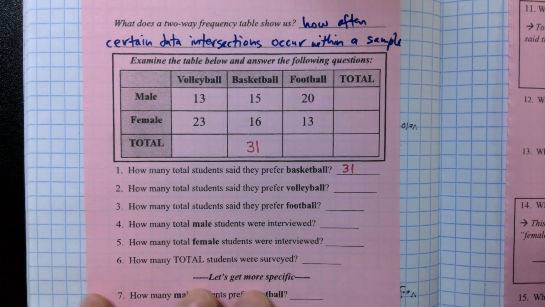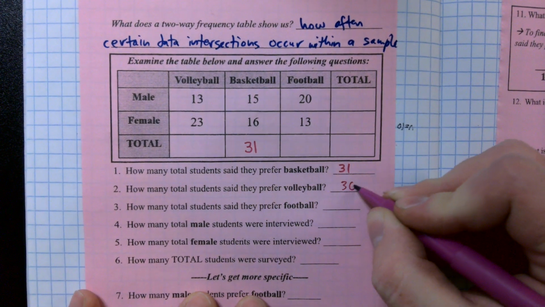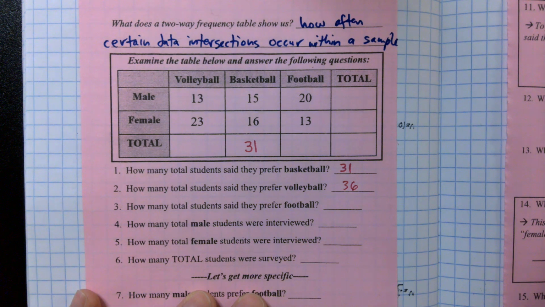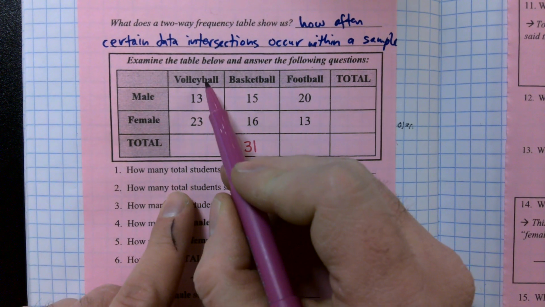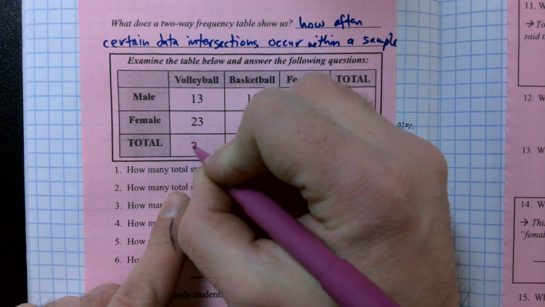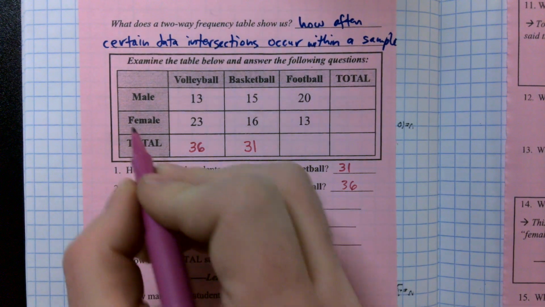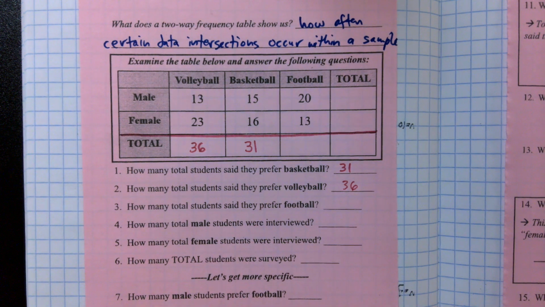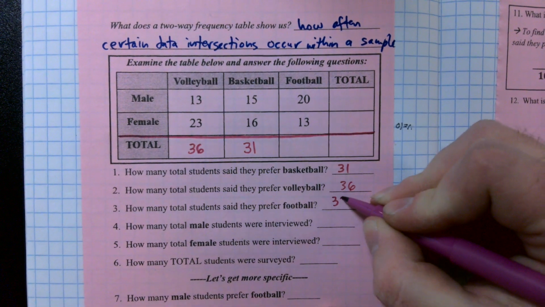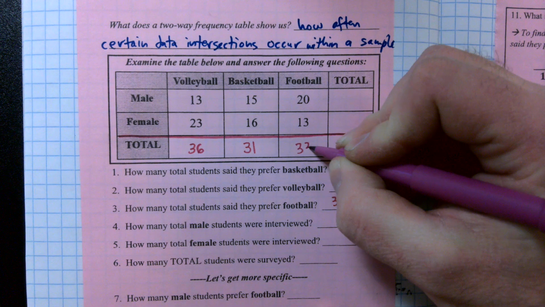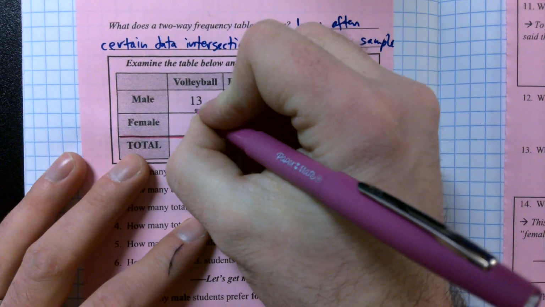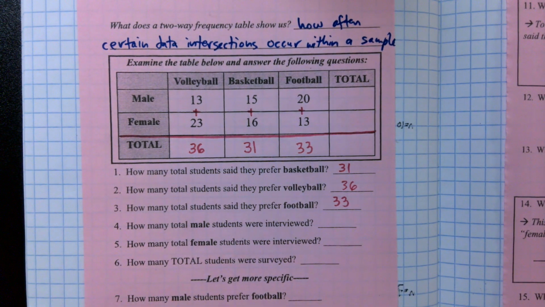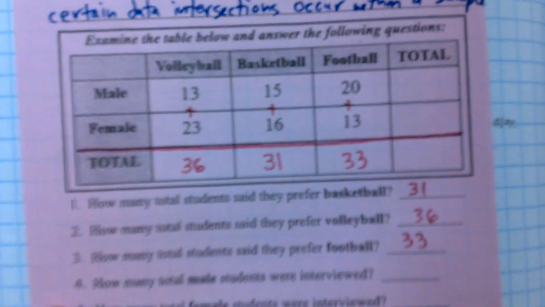How many total students say they prefer volleyball now, regardless of gender? What do you guys think? 36. How'd you get 36? Adding them all together, all 6 of these numbers together? No, adding the male and female volleyball. That's right. We look just at volleyball. We add those up. We get 36. And how many total students prefer football? 33. We add down. We get 33. Right now we're just building up our understanding of what's going on in this table.